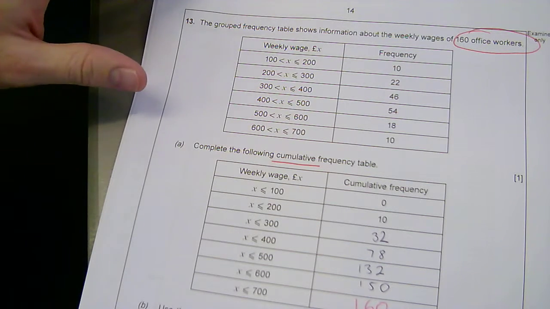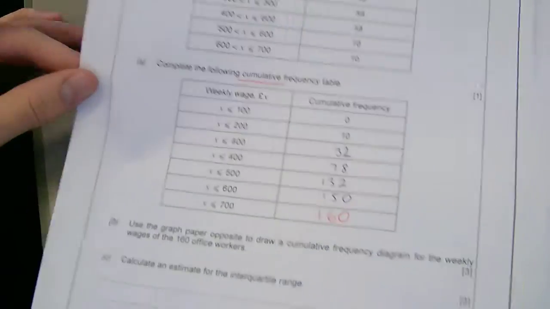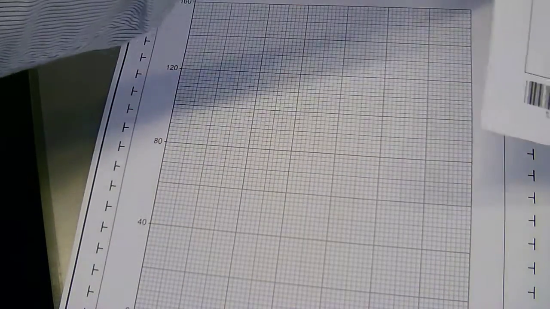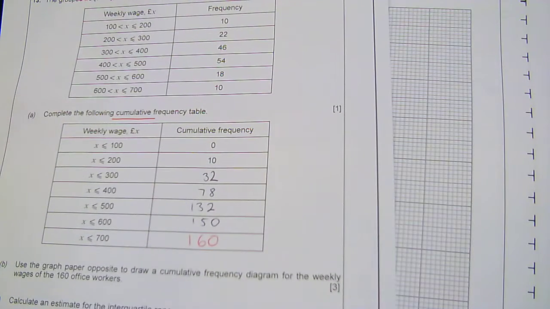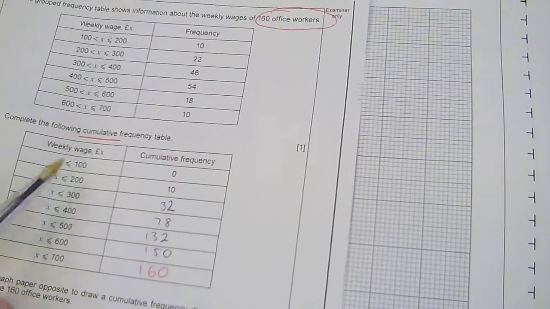It says B, use the graph paper opposite to draw the cumulative frequency diagram for it. So can you just say I can do that and then go on? What's that, sorry? What did she say? I actually did it. Move on. Too easy. Let me just plot it very quickly.